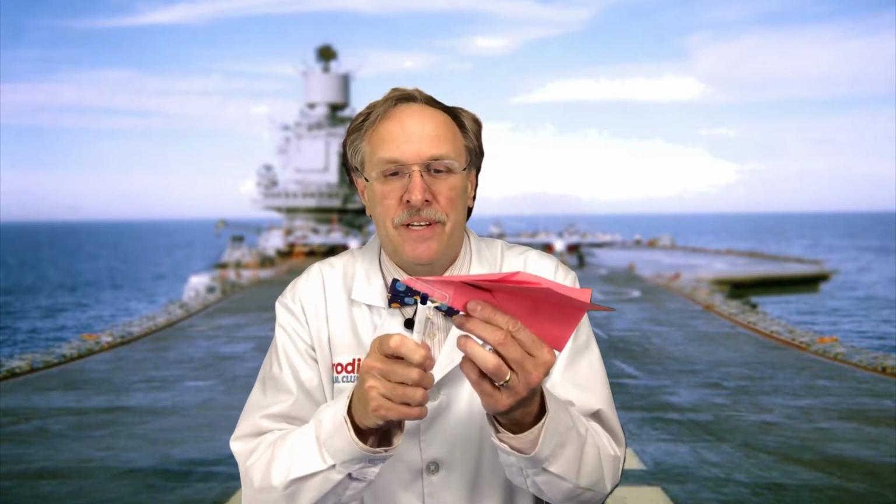Hi STEMsters, welcome back. So now you've made your paper airplane and your catapult launcher. So now it's time to collect some data. What you want to do is take this outside because you get a lot more distance outside than if you did it in the house, you'd probably hit something. Try shooting it into the wind with the catapult and then try it without the catapult. Just throw it and see if there's a difference between how far it goes.